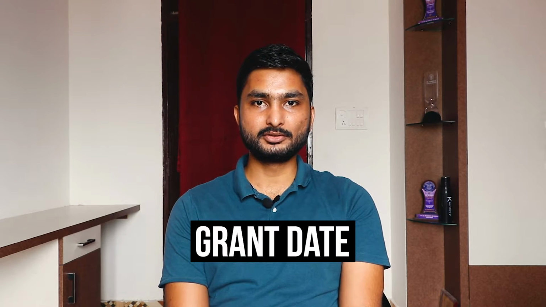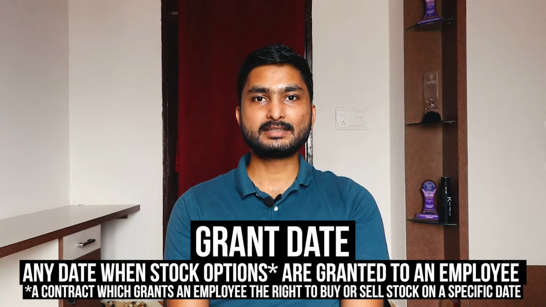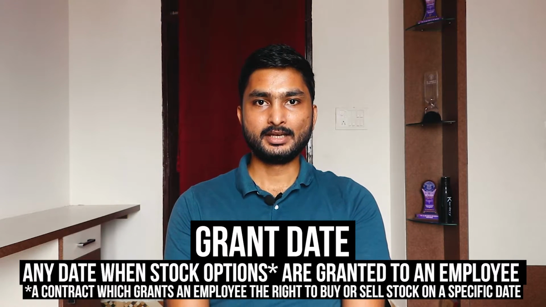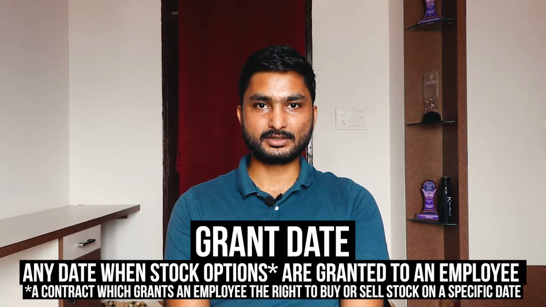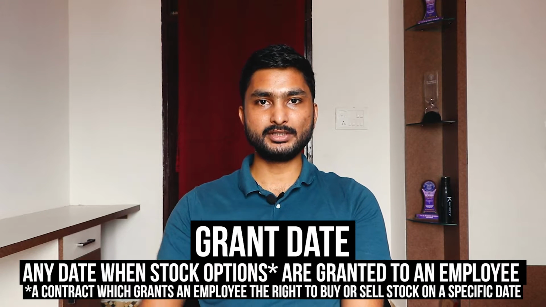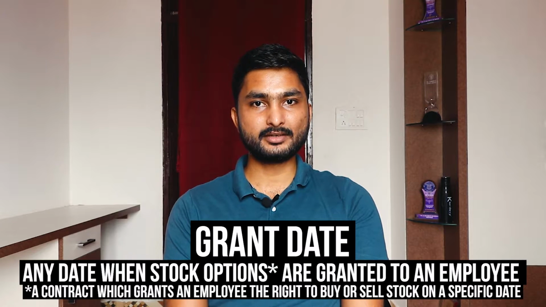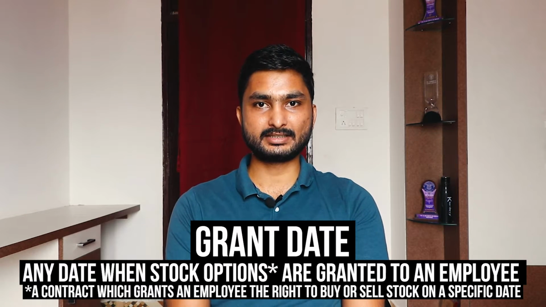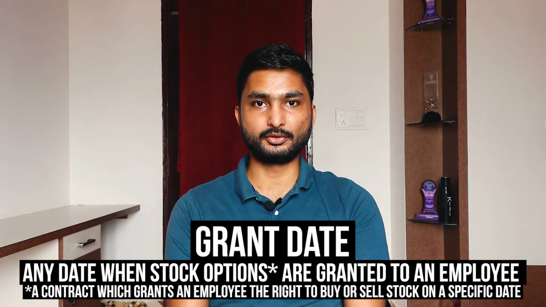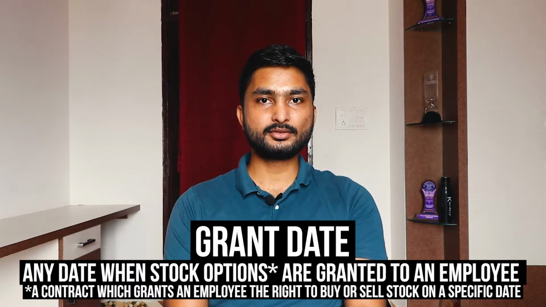So the grant date is usually when the option of the employee stock options program is granted to an employee. Let's say I'm joining a company on the first day and the company says, okay, you will get 500 shares of this company when you complete 1 year of your employment with us, and after that, every 2 years, you'll get 500 more shares. So whenever the company formally gives me the authority to have a share, no matter after how many years or months, that is known as the grant date.